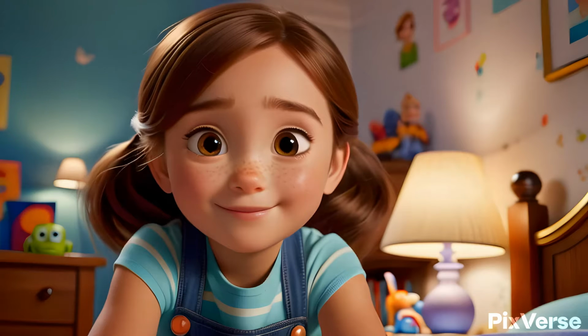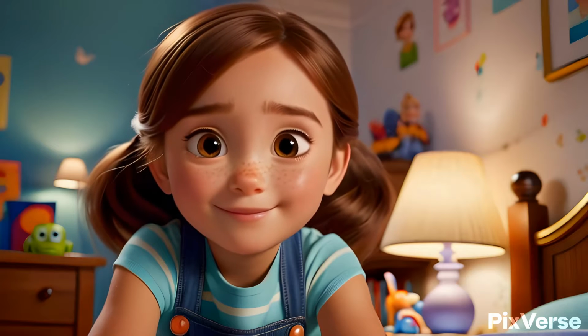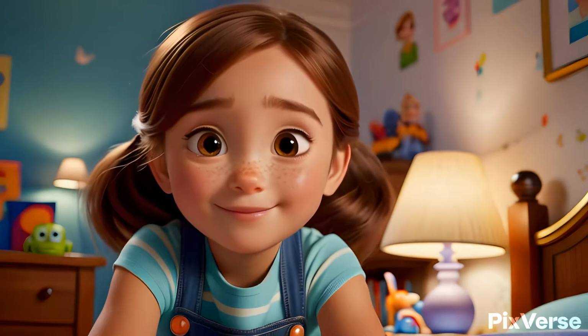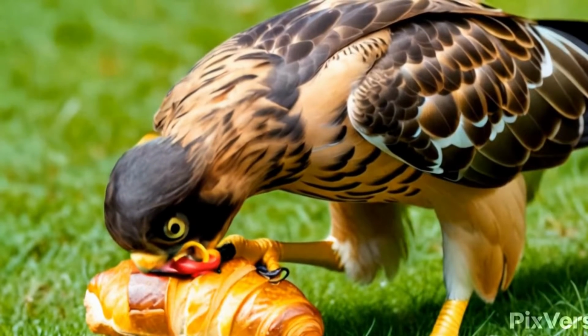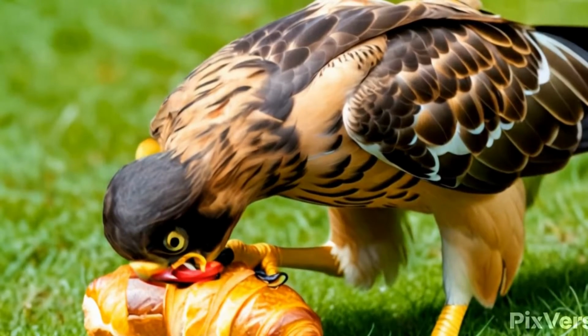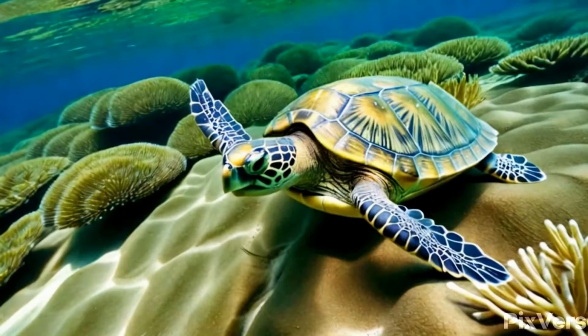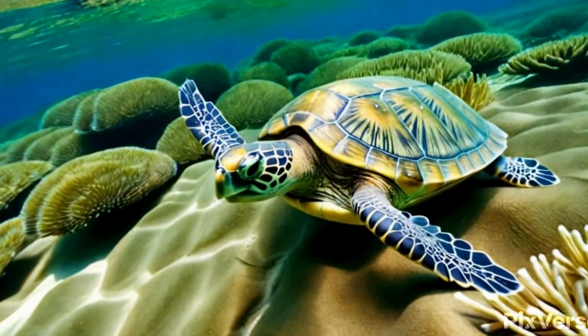Have you ever imagined creating breathtaking digital art with just a few clicks? Stay tuned, because today we're diving into the incredible capabilities of PixVerse AI, the ultimate tool that will revolutionize your digital art creation process. This new tool will completely change your digital art game.